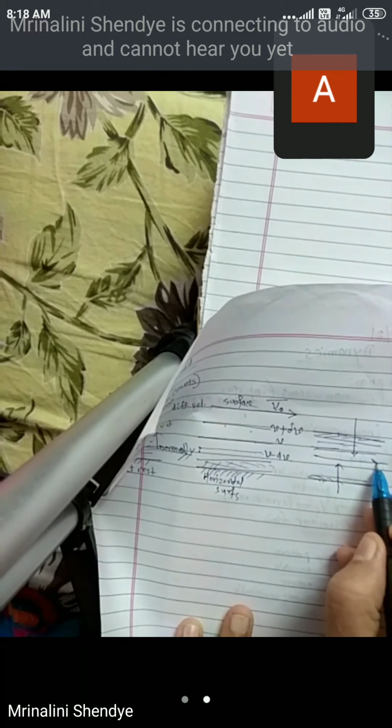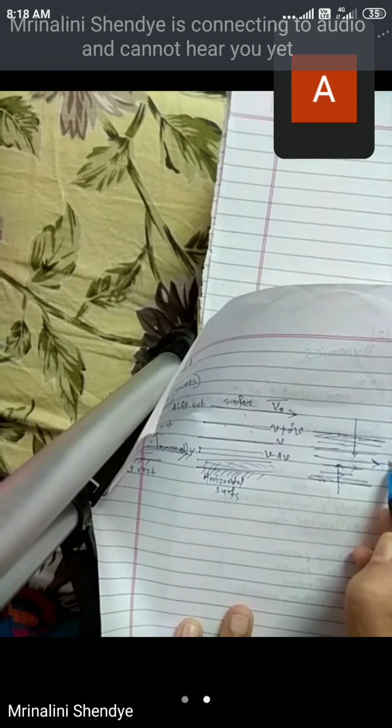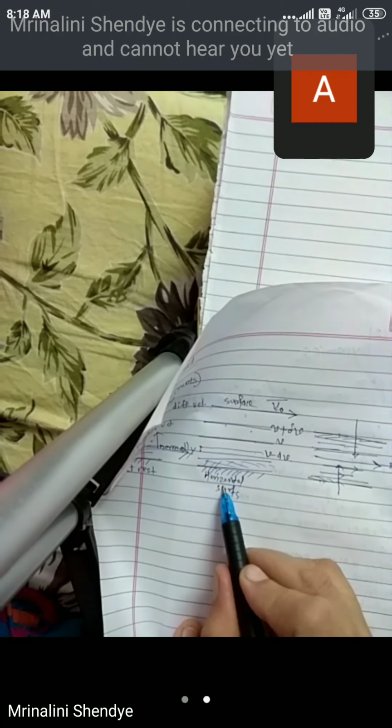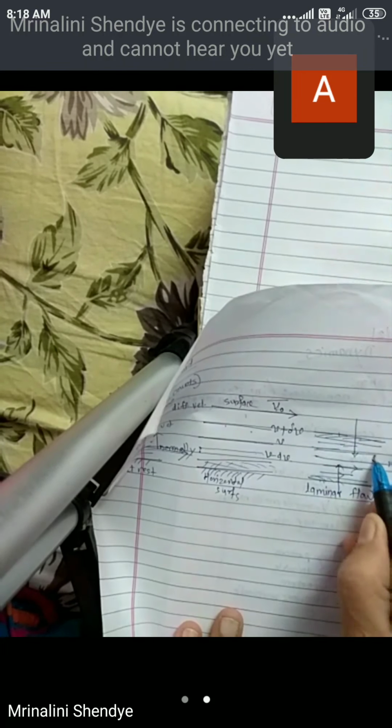So the layer at the center has maximum velocity, and at that time this streamline orderly flow is called laminar flow. ये ट्यूब में होता है.